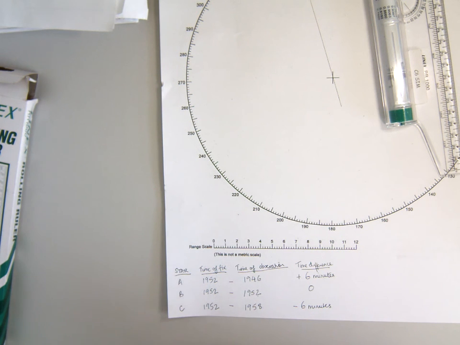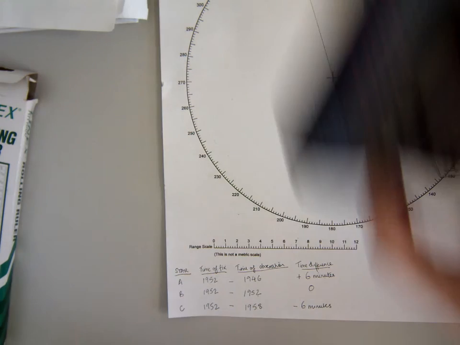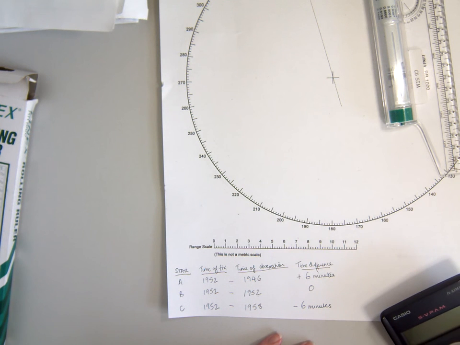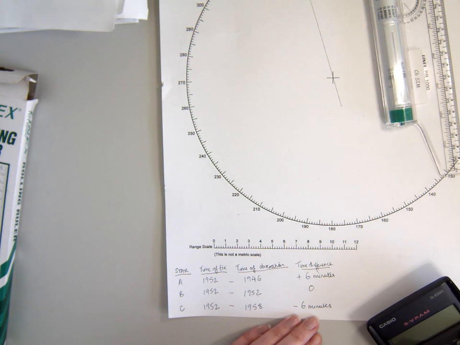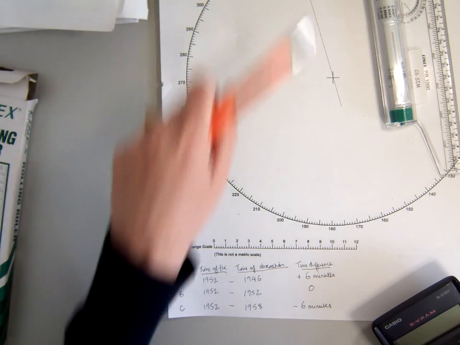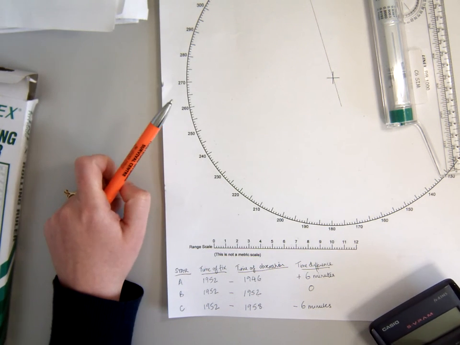The last thing I'd need to do though before I can mark my run distances is work out what kind of distance those 6 minutes actually equate to, because if I'm doing 12 miles in an hour because I'm going at 12 knots, how much of that am I going to travel in 6 minutes? For some of you it might be very obvious that 6 minutes is going to be 1/10 of an hour, so you can simply divide 12 by 10.